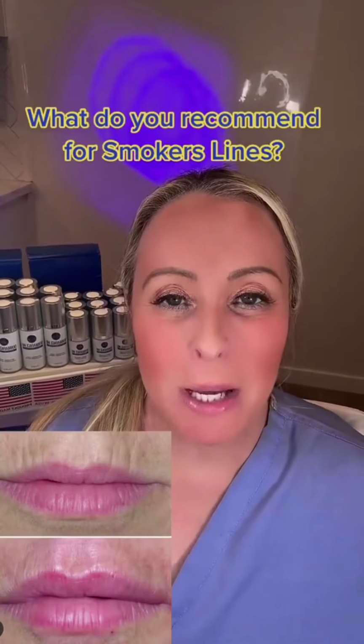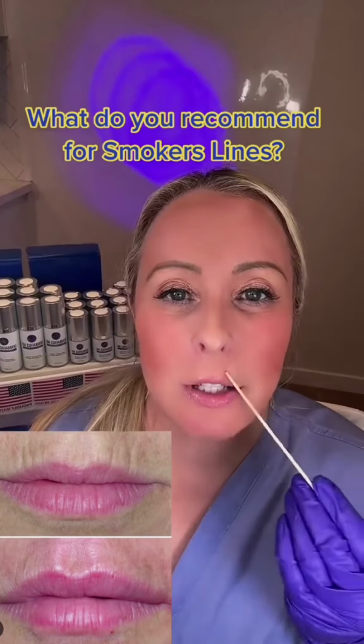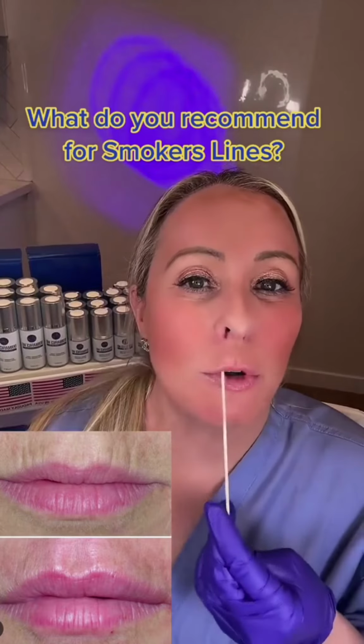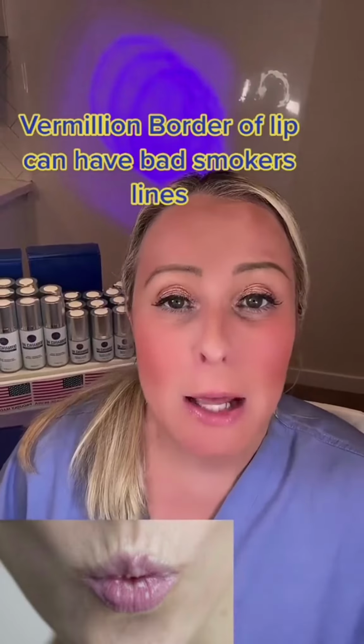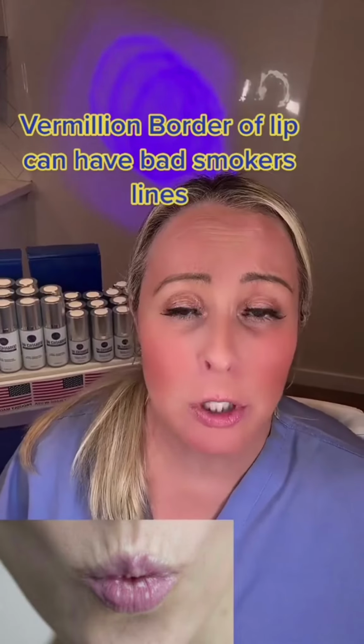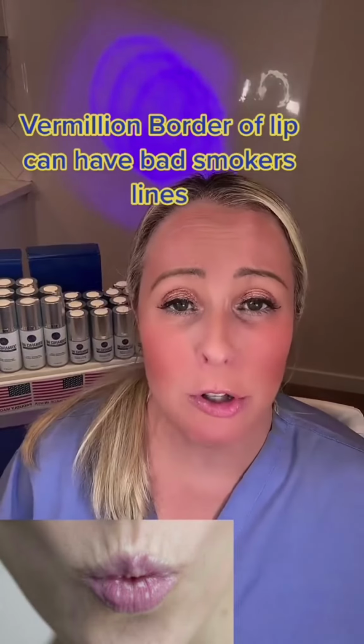A person asked me about smoker's lines, and these are the lines just above the lips, and often they cross over the vermilion border of the lip. The vermilion border is the pink area of the lips. The best way to treat is to have a threefold method of treating, which is a combination of Botox and filler.